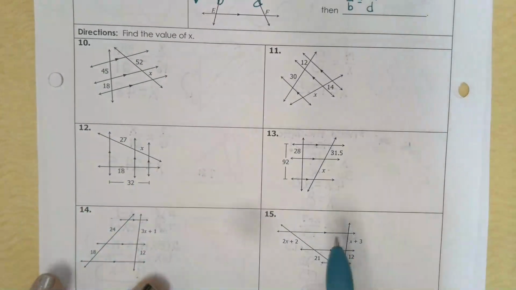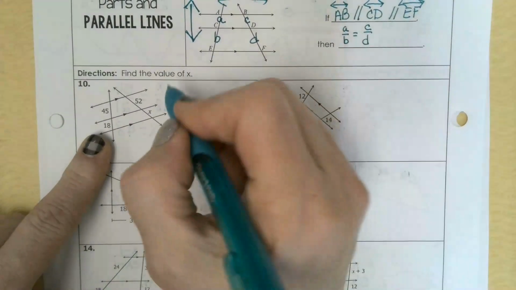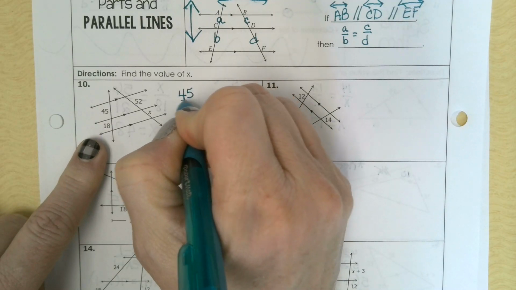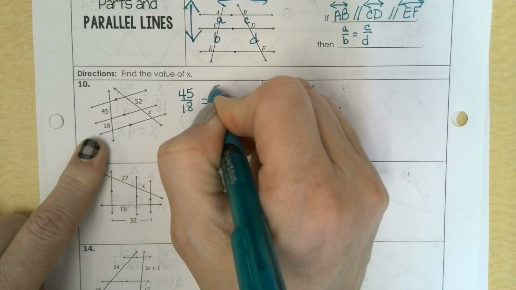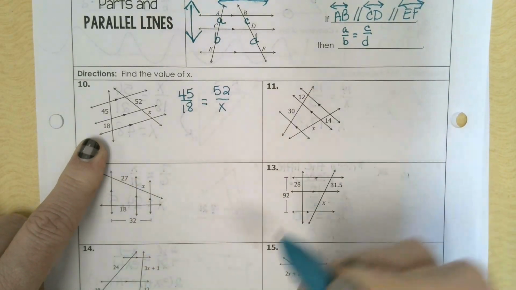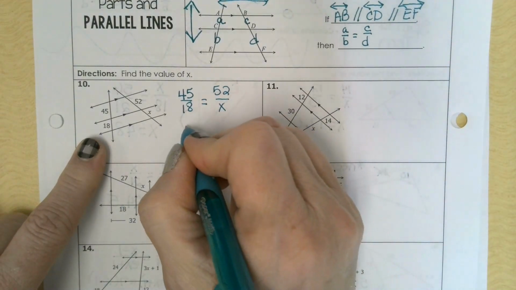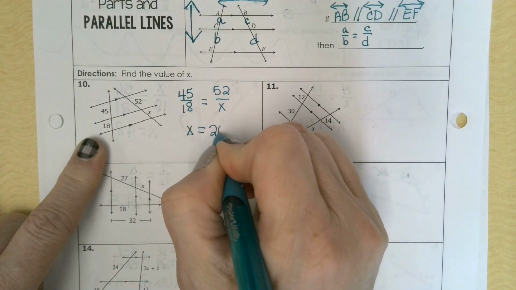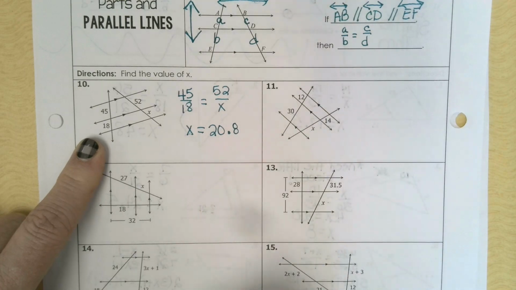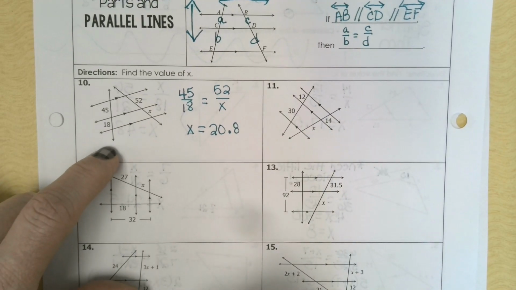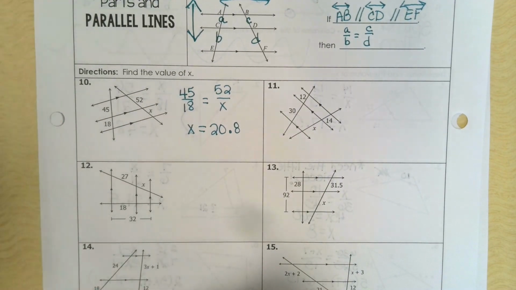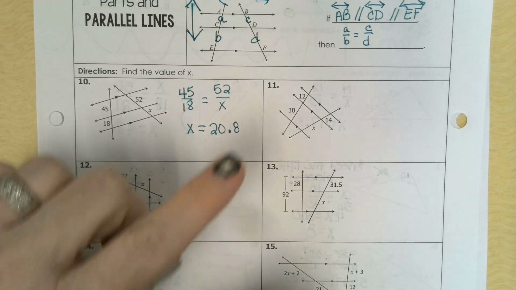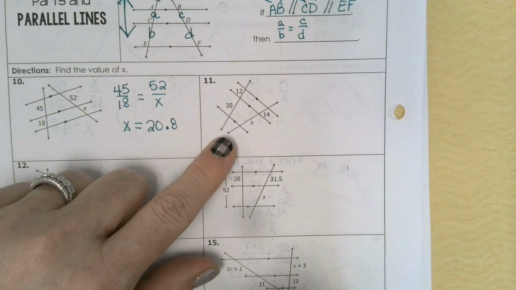Okay, so we'll go quicker on this just to show you it's the same exact thing. I'm going to go 45 over 18 equals 52 over x. Cross multiply. See how easy that is? It's the same thing that we did before. It's just a different picture. Okay, go ahead and do number 11 for me and get your final answer.